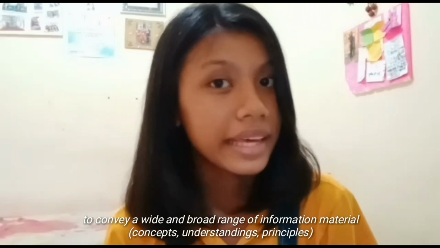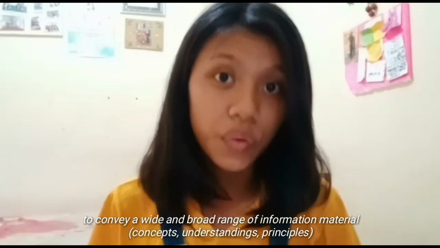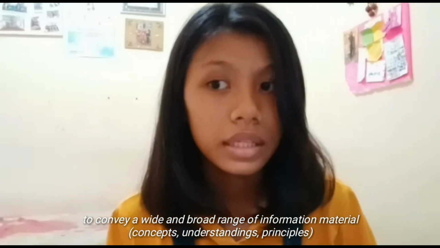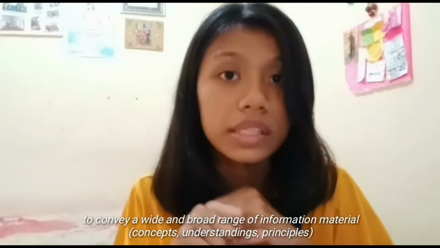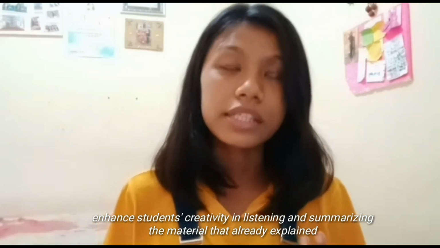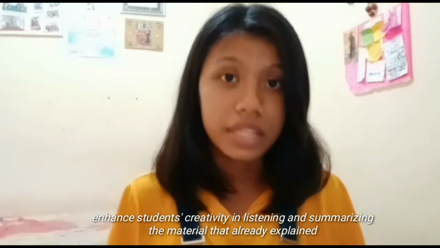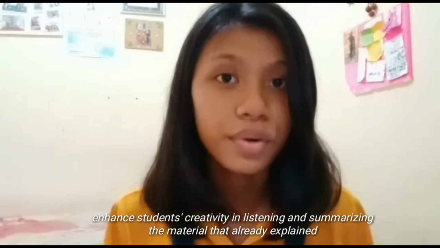Okay, so now let's move to the purpose of this method. There are 3 important purposes of this method. The first one is to convey a broad range of material, like understandings or principles or something like that, very wide and specific. The second one is to enhance the students' creativity in listening and summarizing.